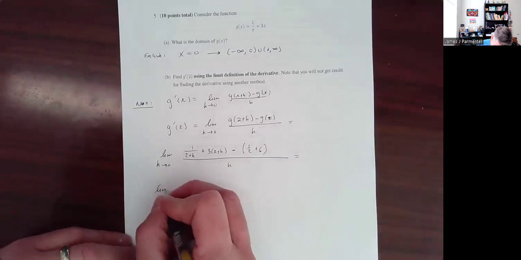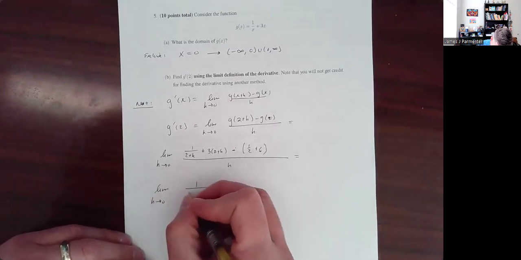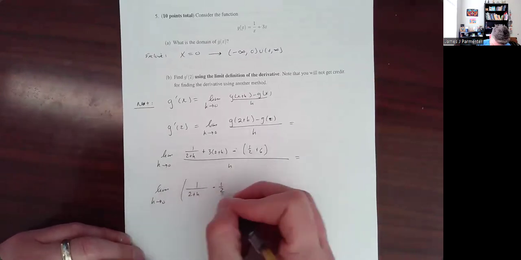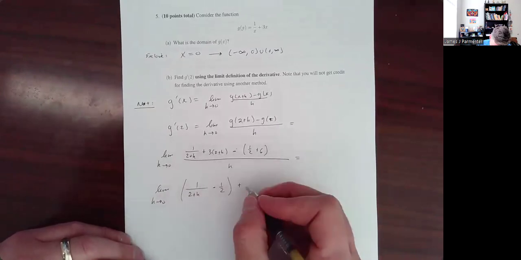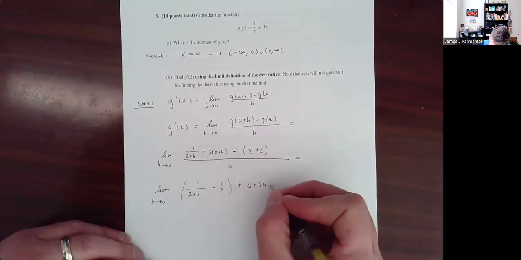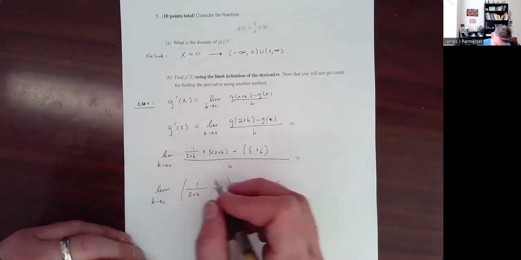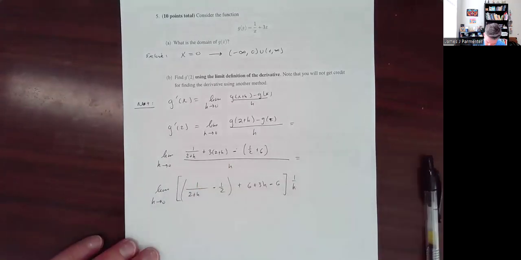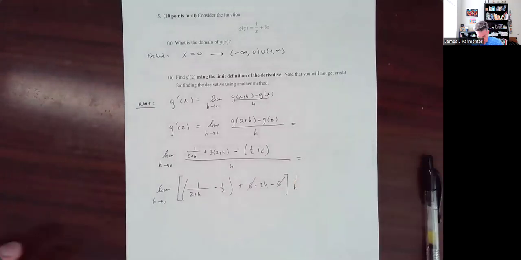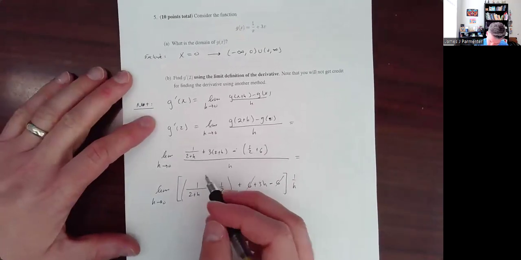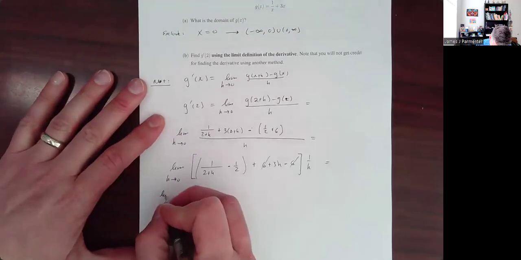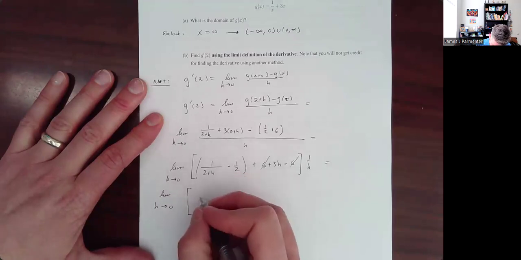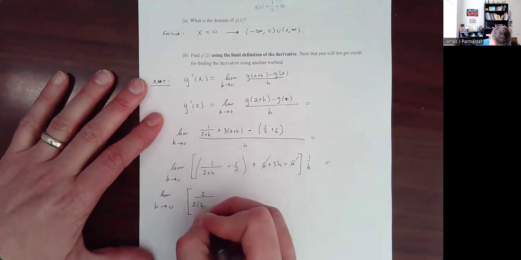So I'm going to write this as the limit as h goes to 0. I'm going to put the 1 over 2 plus h minus the 1/2 together. And then I'm also going to have the 3 times 2, so 6 plus 3h minus 6. Now let's say that we have all that times 1 over h. And the 6's are going to cancel. And then we really need to get a common denominator here. So we're going to write this as the limit as h goes to 0. I'm going to multiply this by 2 over 2. You get 2 over 2 times 2 plus h.